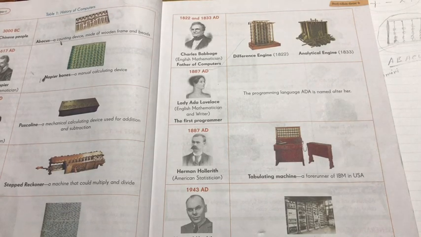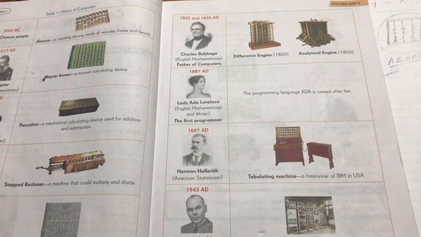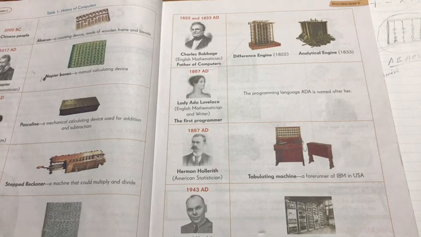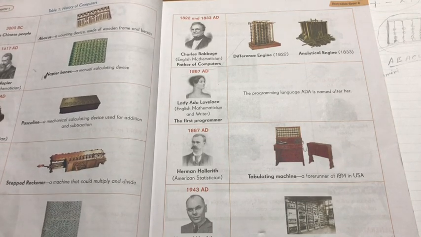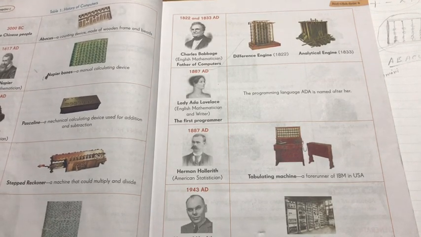Why were all the devices developed before not as successful as his? Why is he called the father of computer? The devices developed by others were not as successful as his difference engine.